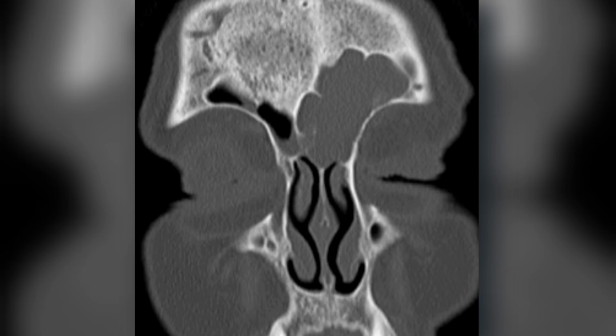Next, we examine the coronal reconstruction, also in bone window. Here, we can confirm the same findings. There is full opacification of the left frontal sinus by mucus content. There is visible expansion of the sinus compared to the right side. And the bony margins look scalloped and thin, which is typical of remodeling.